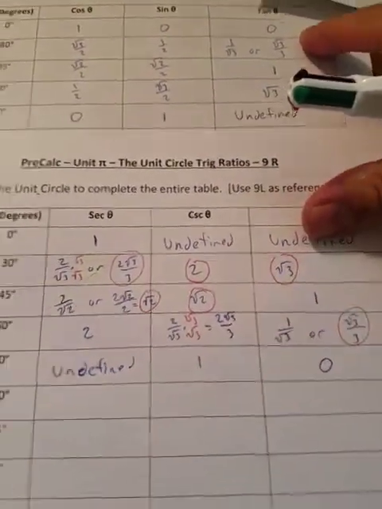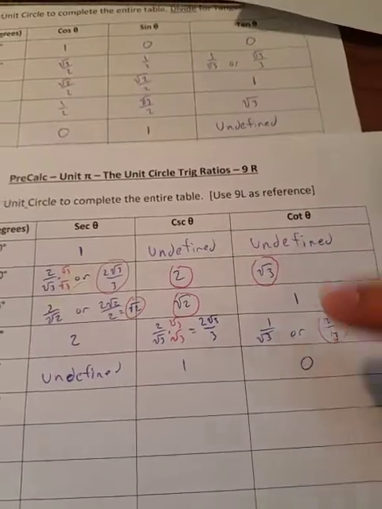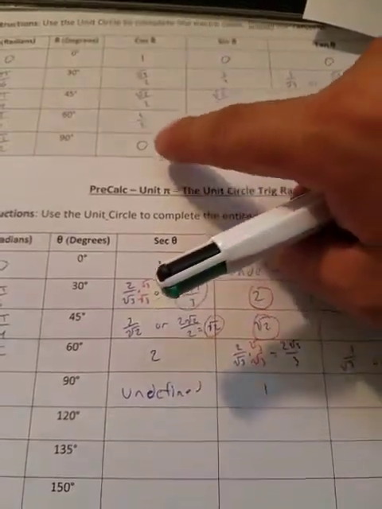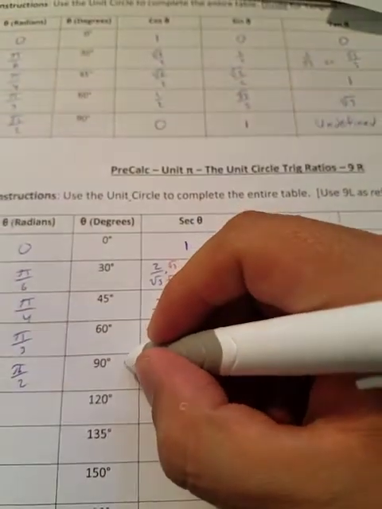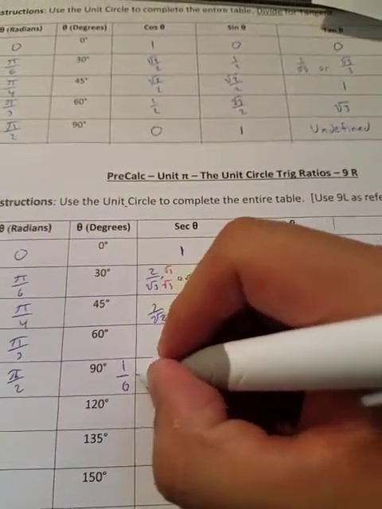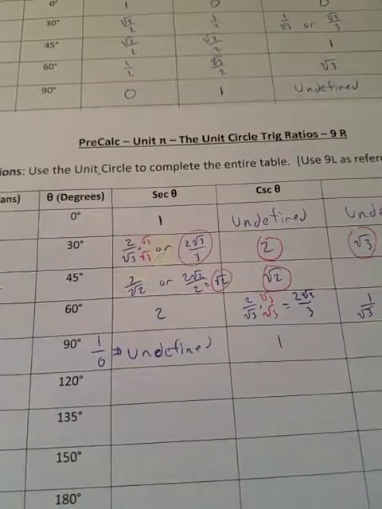You get the idea. Undefined becomes 0, 1/1 becomes that, and then 0, since it's 0/1, you are of course doing here now 1/0 for this guy, and that's undefined. That's why it's undefined. And then go ahead and finish this off here.